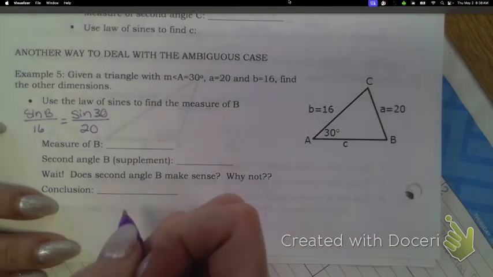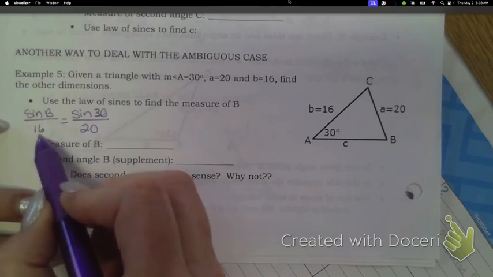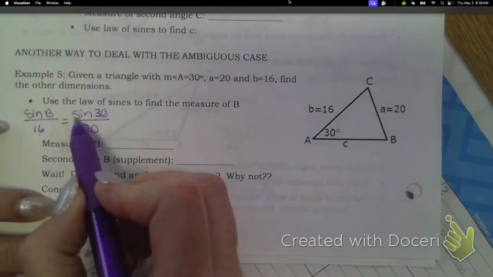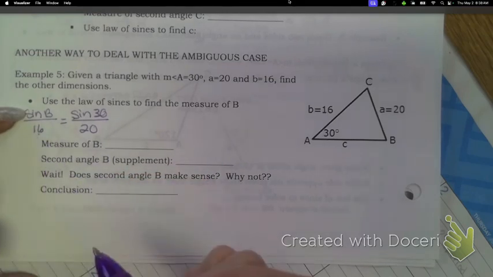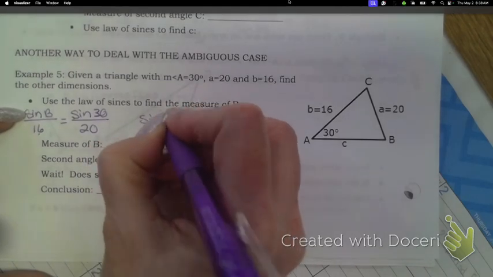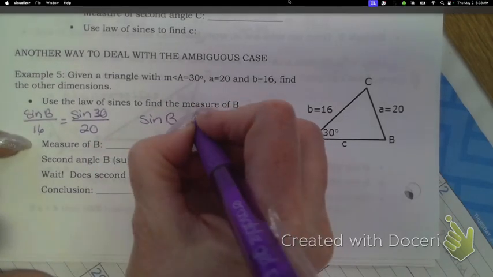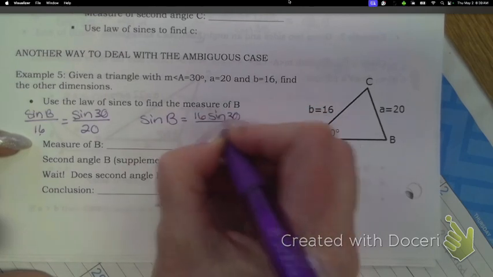Okay, so then we have to multiply over by 16. And when I find an angle, I have to take the inverse, don't I? So I have sine of B equals 16 sine of 30 over 20.